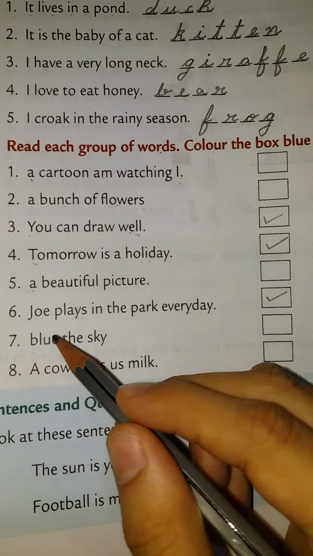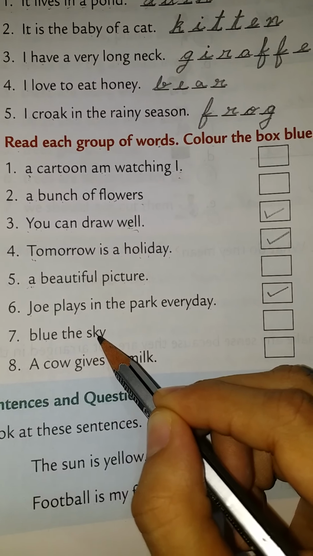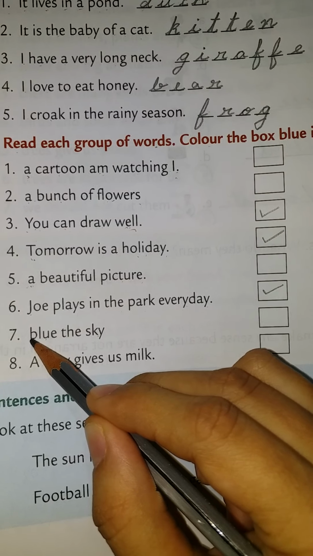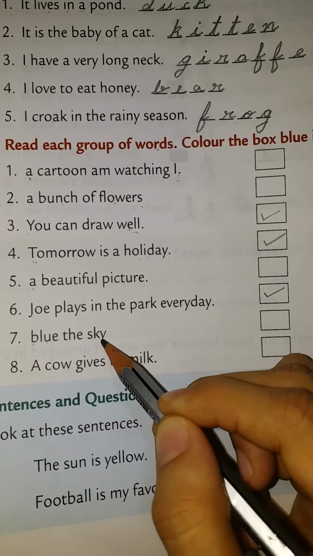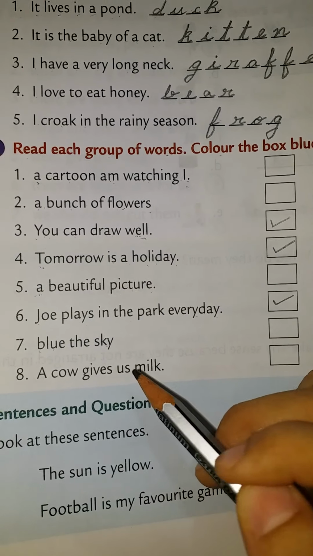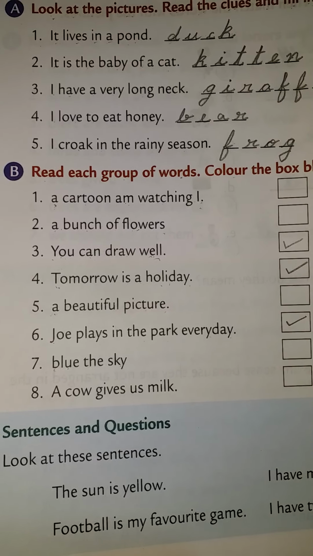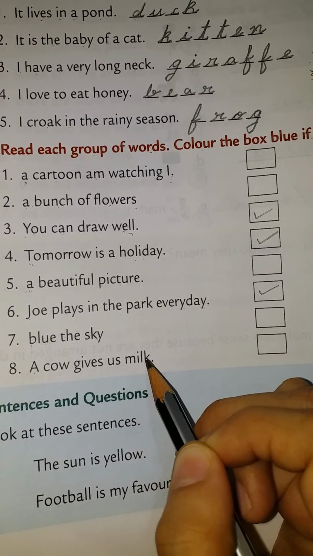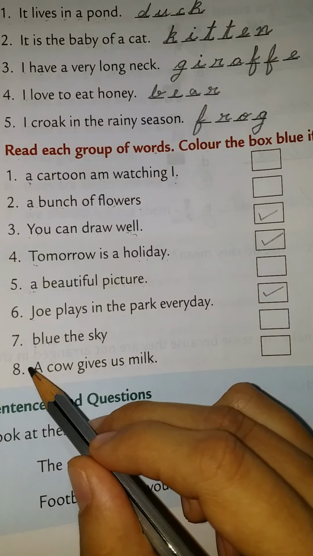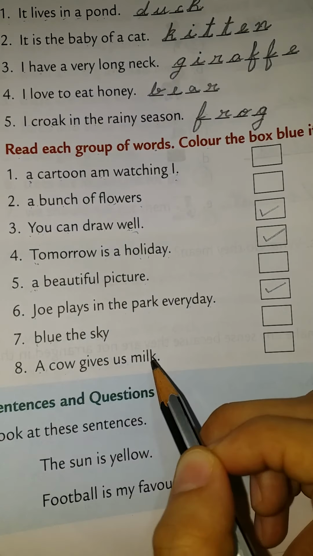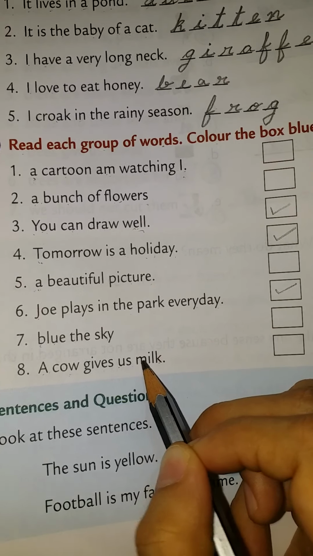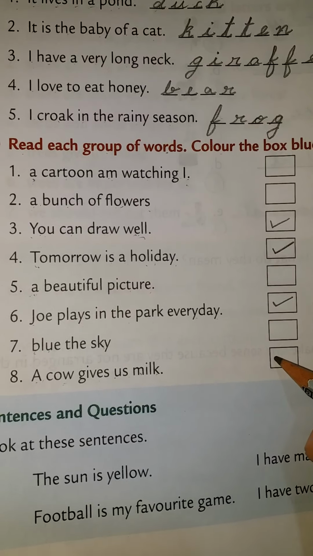Next one, blue the sky. In this one, it is not starting with a capital letter, there is no full stop and there is no meaning. So it is not a sentence. Eighth one, a cow gives us milk. In this, it is starting with a capital letter, ending with a full stop, and is also having some meaning. So you will put a tick over here.